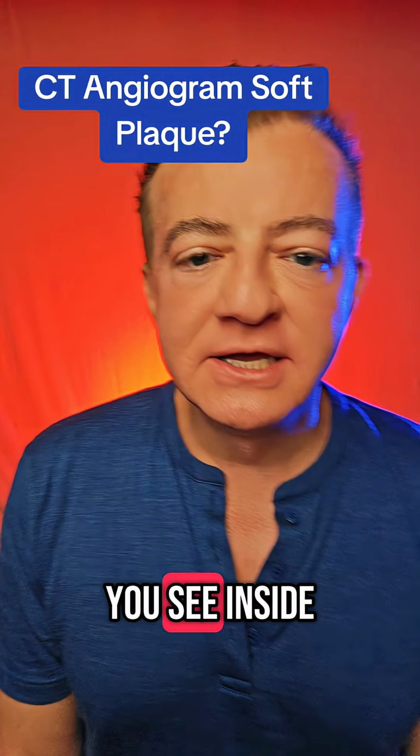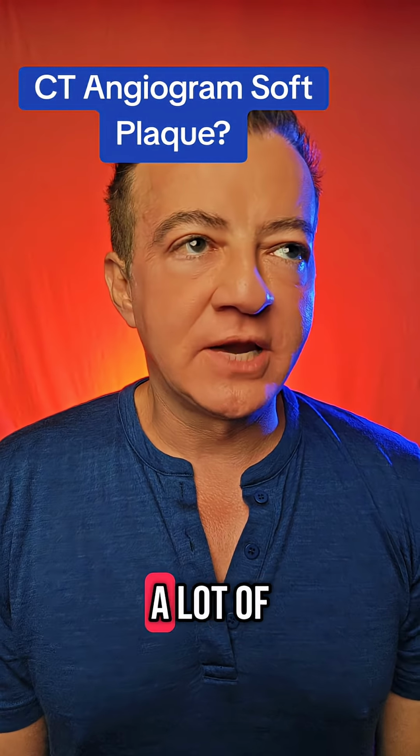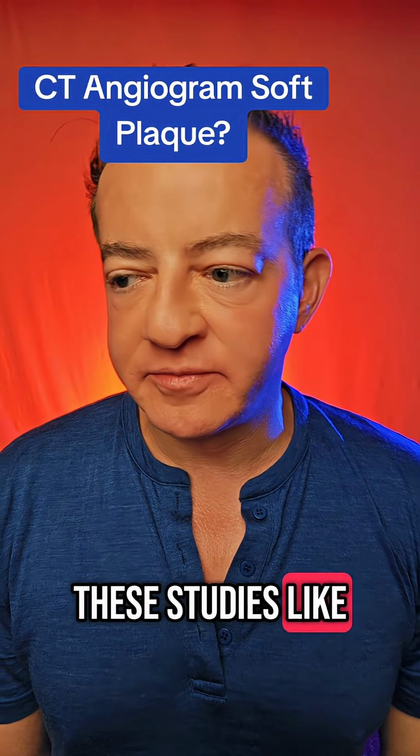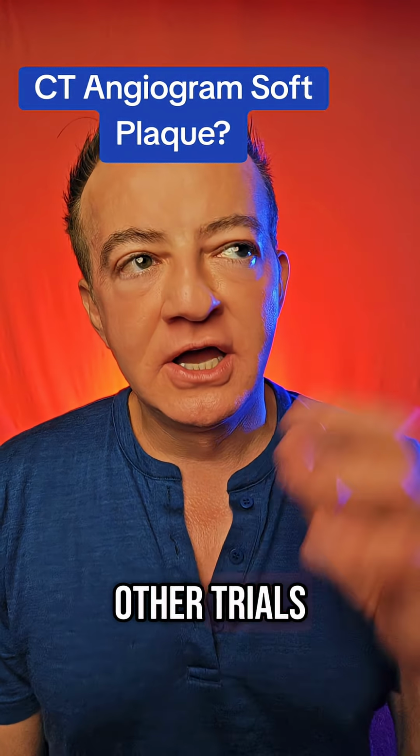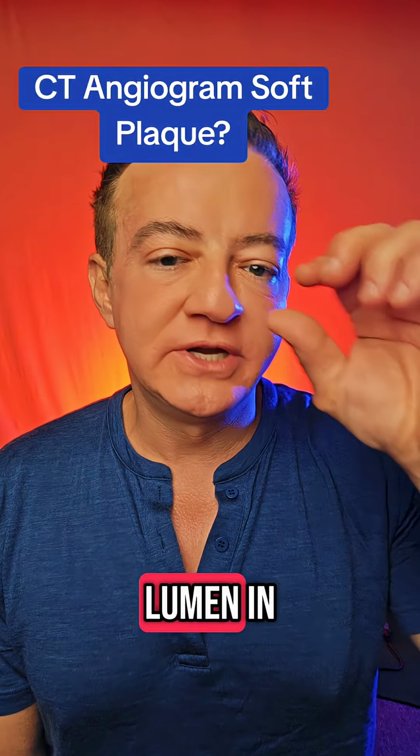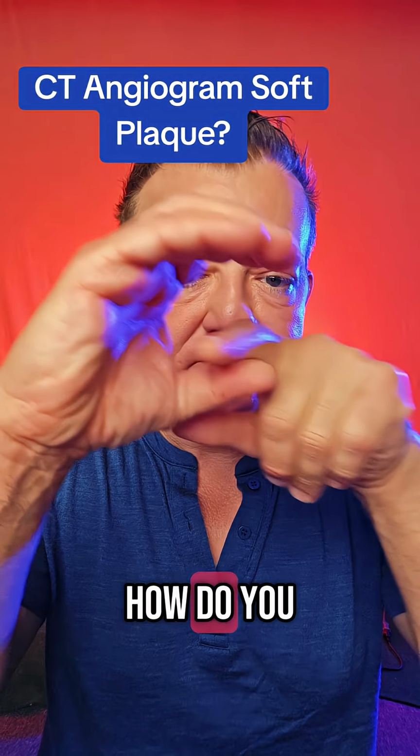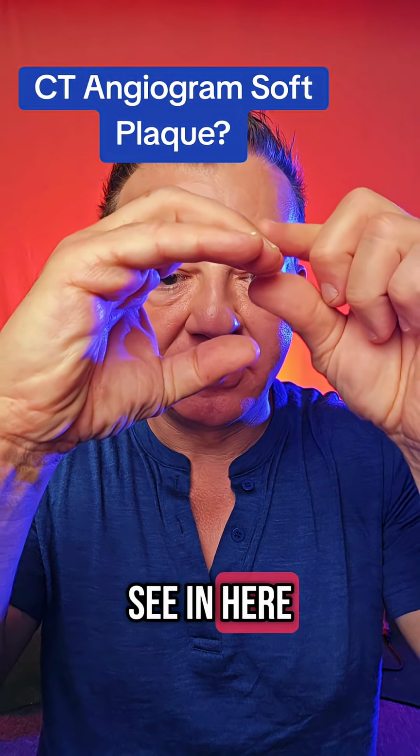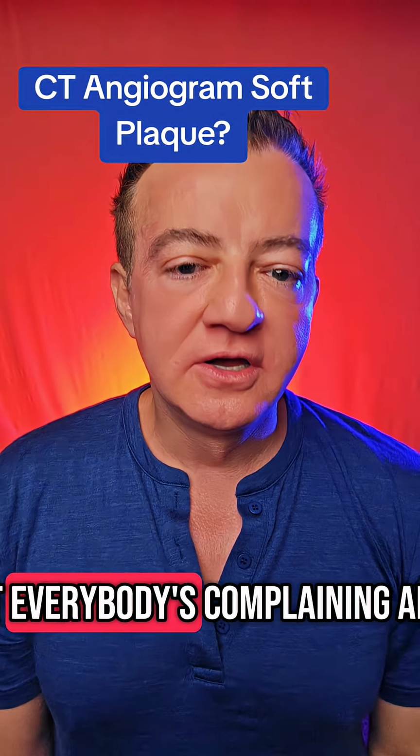So how do you see inside of the lumen? A lot of people say, well, then how do these studies like the PISA trial and all these other trials, how do they see past the lumen into the arterial wall? Like, how do you not see the lumen? How do you see in here? How do you see this part that everybody's complaining about?